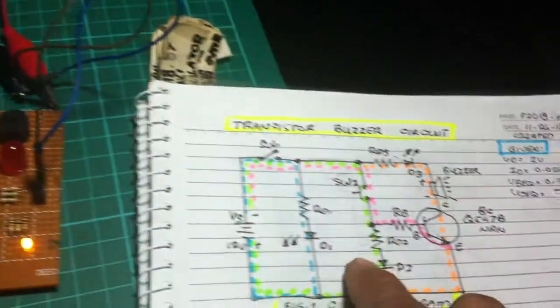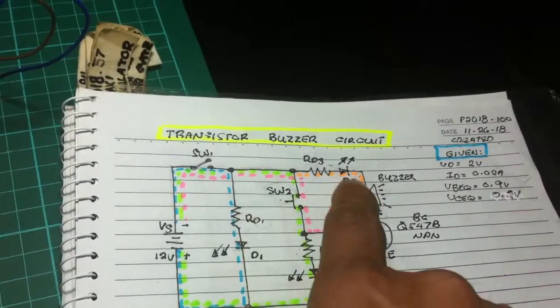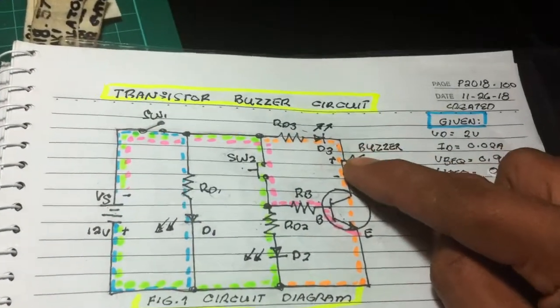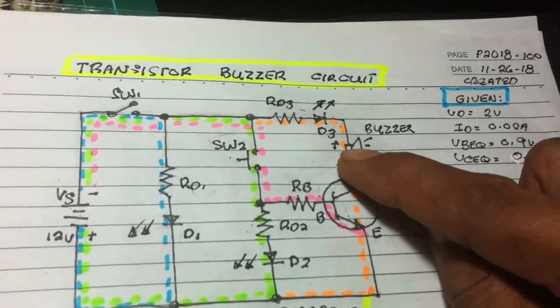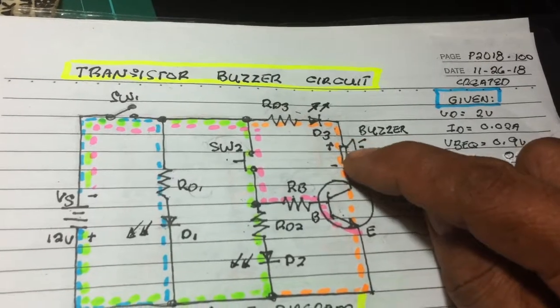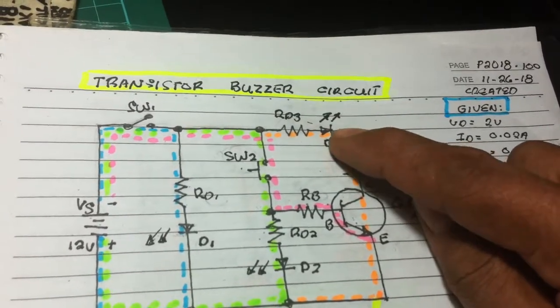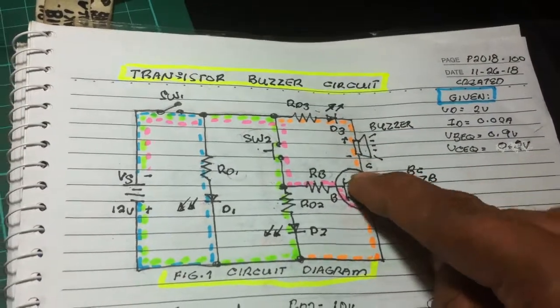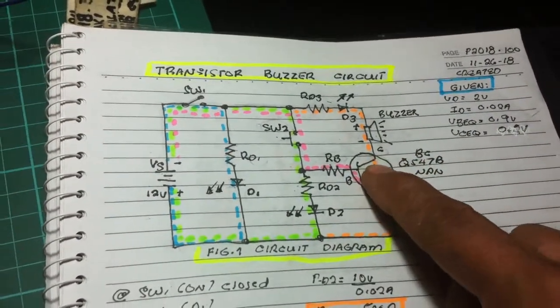the red one. Every time you push the switch, LED turns on. Connected in series with the buzzer. Positive side of the buzzer is connected to the cathode side of the LED, and the negative side of the buzzer to the collector side of the transistor.